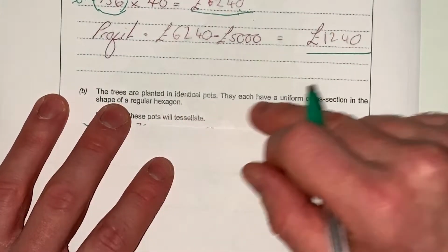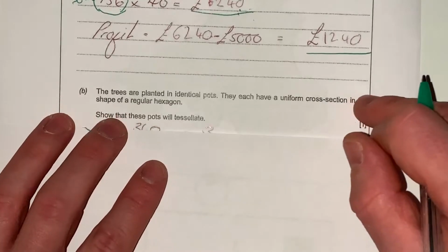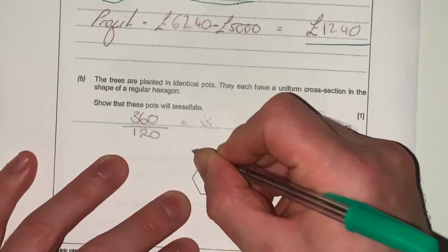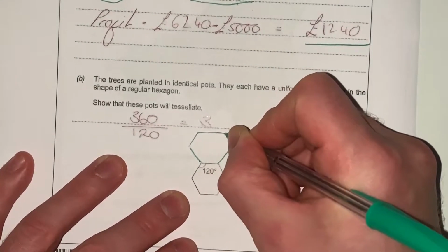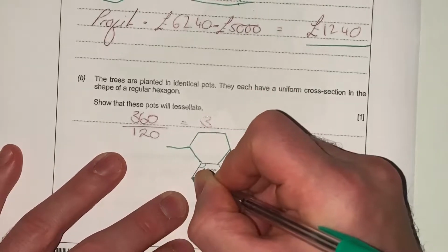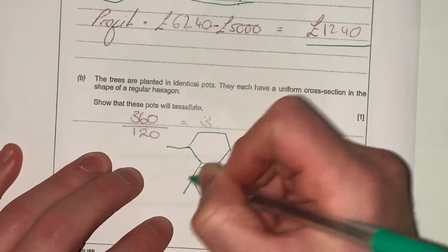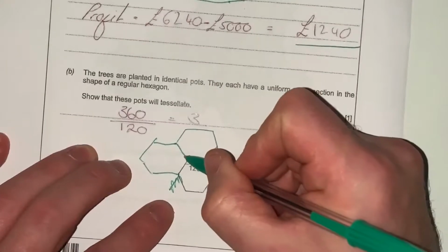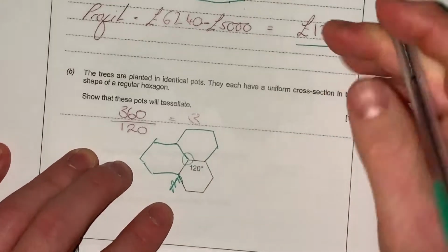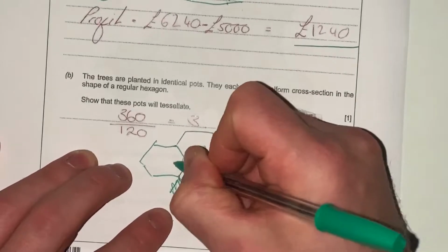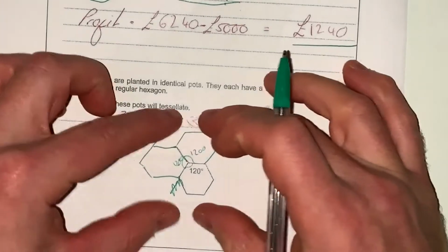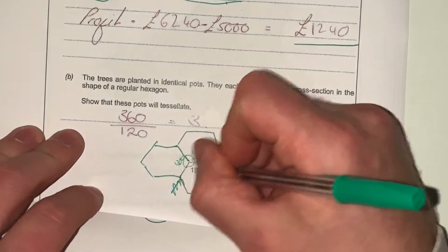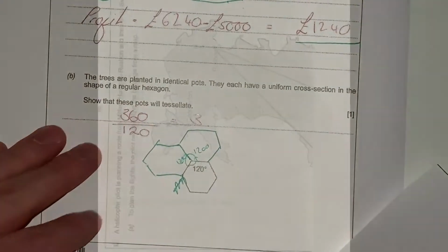The next question then. The trees are planted in identical pots. They each have a uniform cross section in the shape of a regular hexagon. Show that these pots will tessellate. So tessellate just means if you put them next to each other. So if I drew one by here, and you will get marks for drawing it if you wanted. And then another one here maybe. Sorry, should go down there. Ignore that one. Because they're all the same shape, if this is 120, that's also 120, that's also 120. Tessellate means fit perfectly. So 3 120s would get you to 360. So as long as you've shown 3 120s get you to 360, that is why they tessellate. Okay.